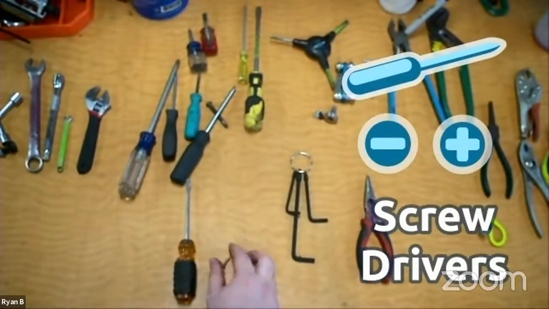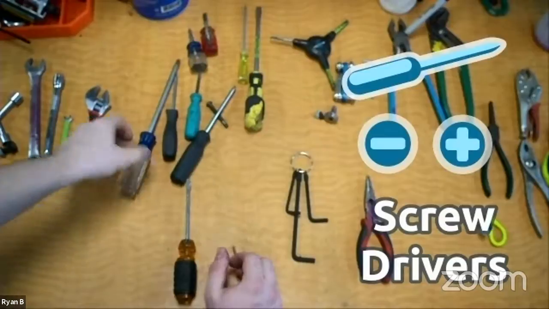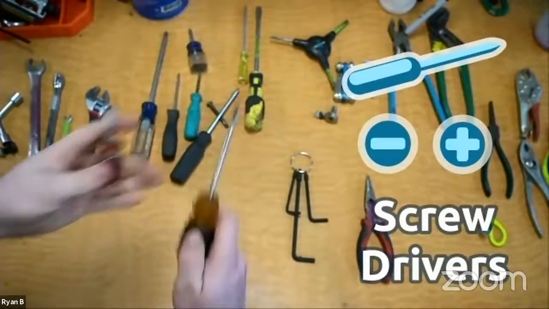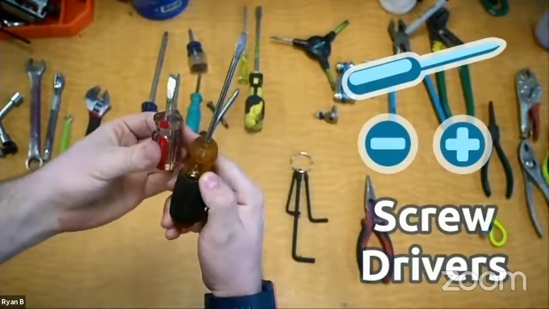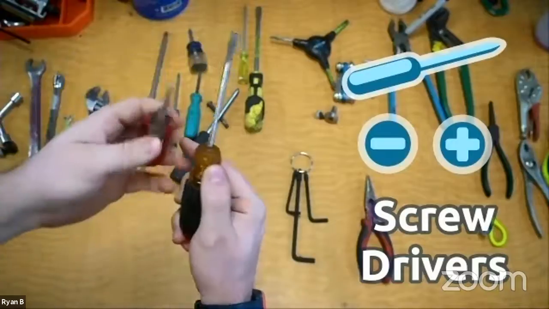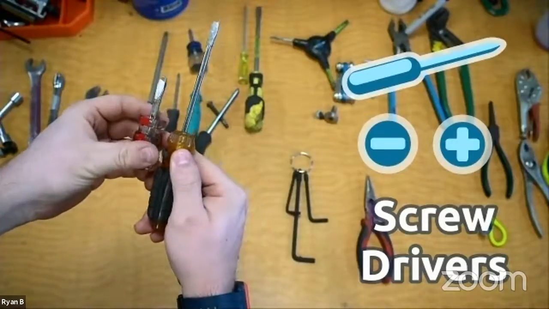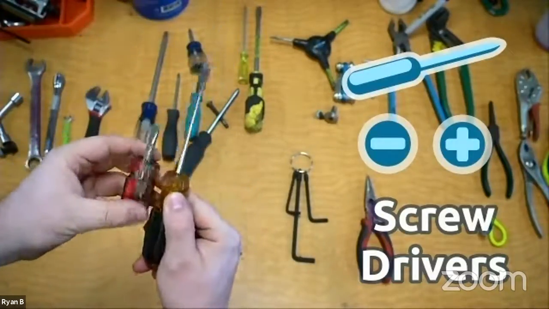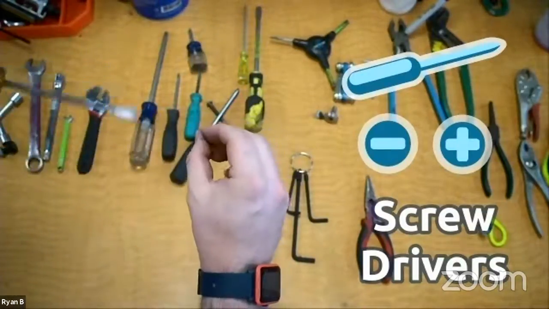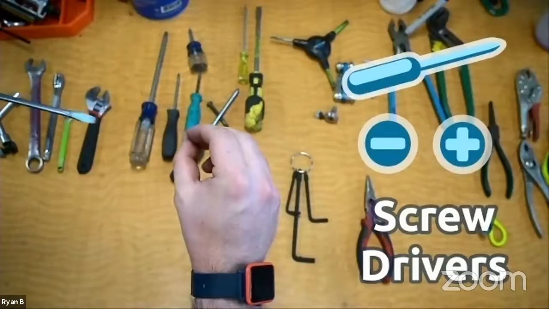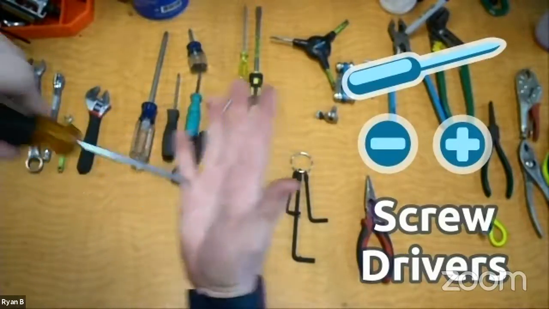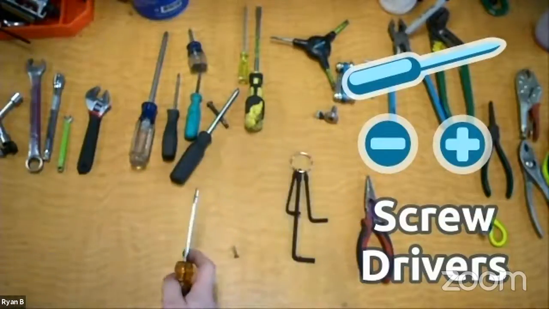Zoom back in. All right. Another point I wanted to make: screwdrivers come in different lengths. Here's two very different looking screwdrivers. The reason this shaft is longer is that you can reach into tighter or farther away spaces. But it's not always good to have a really long one, because the farther away you hold something, the easier it is to slip. And you don't want to end up with a screwdriver through your hand. It's not fun.